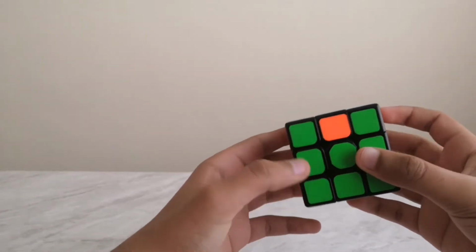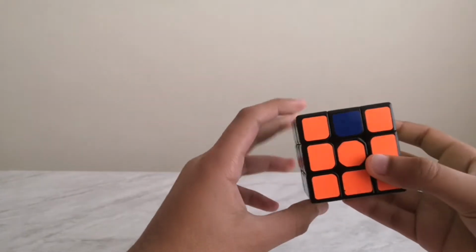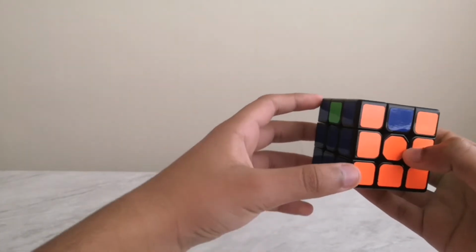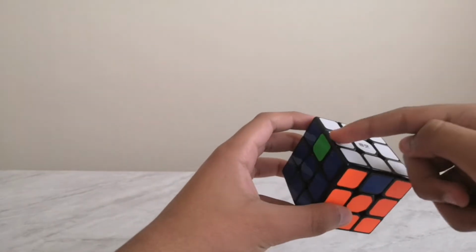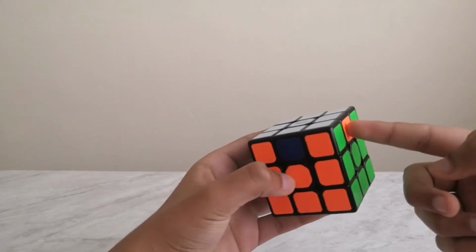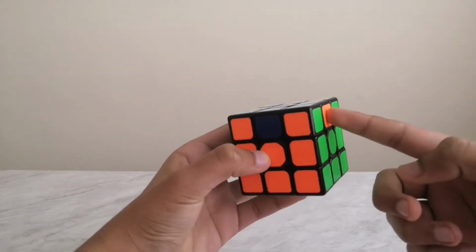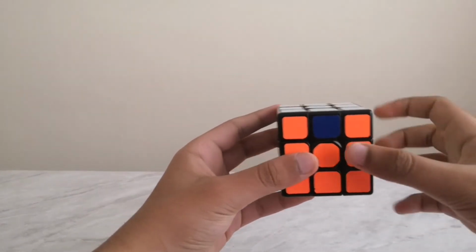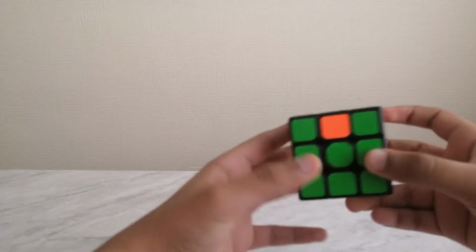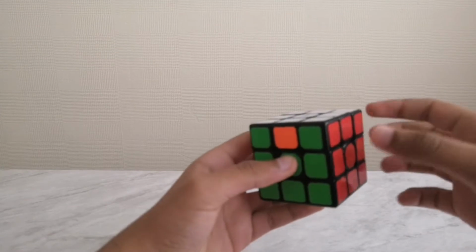What you could get is a U-prime, which is what we have right now. As you can see, this is green, and this edge belongs all the way over here. This is orange, this one belongs here on the orange side. This is blue, this one goes back to here. And this back edge is solved.